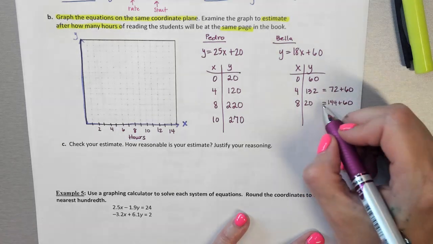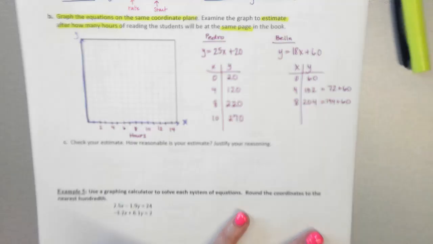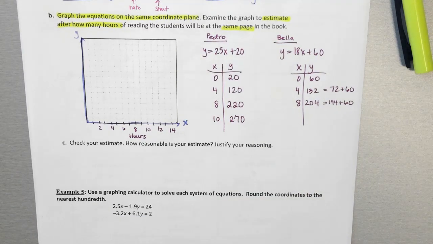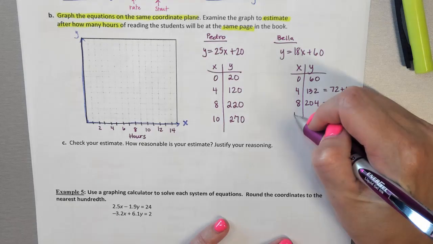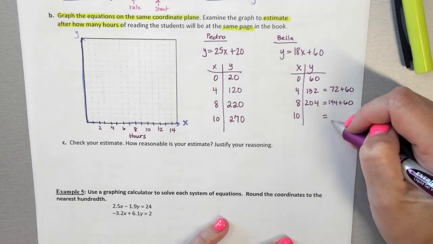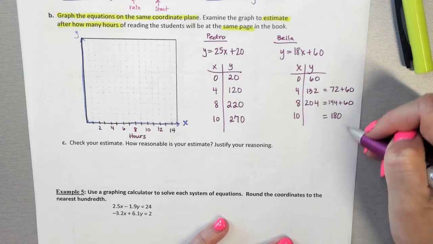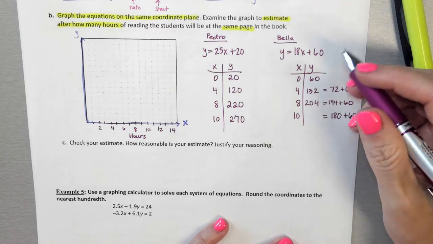Okay, now could you also just plug it in and multiply it out? Yes, but I'm just showing you how you can use some of these shortcuts with number problems. And then with 10, 10 times 18, 180, 180 plus 60.